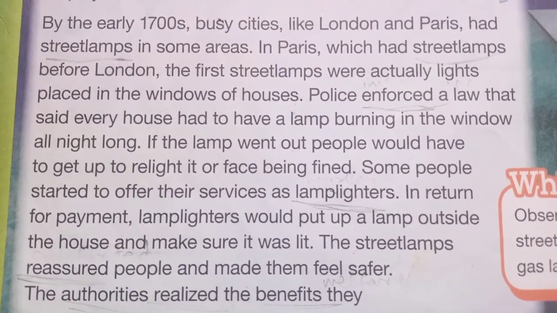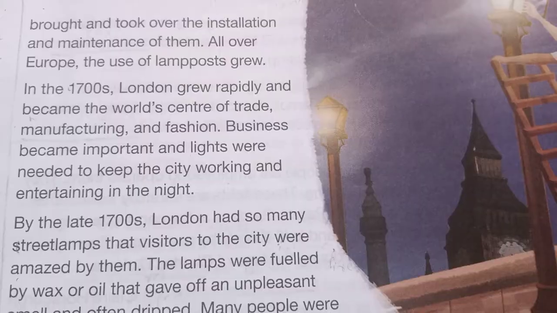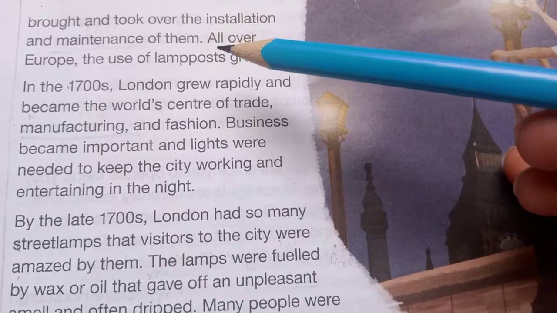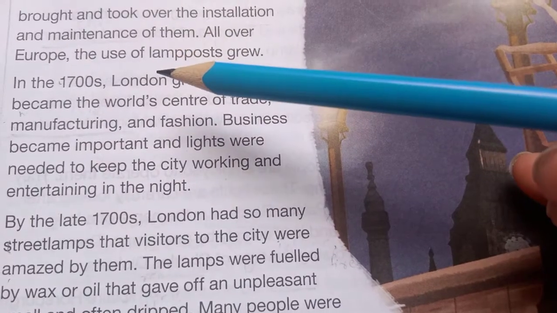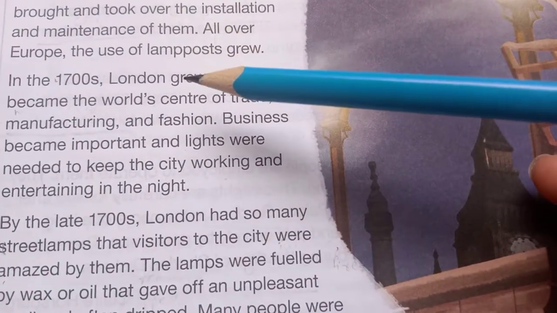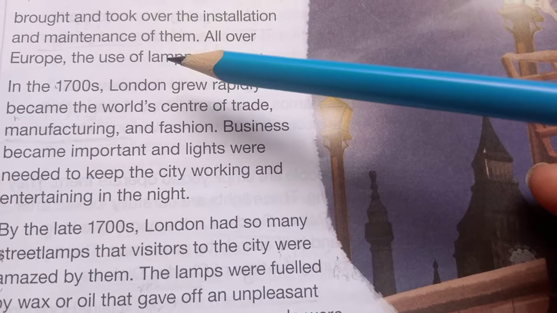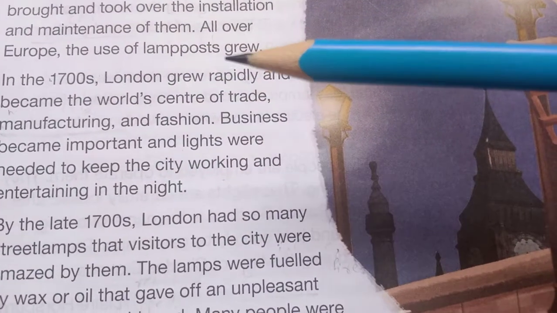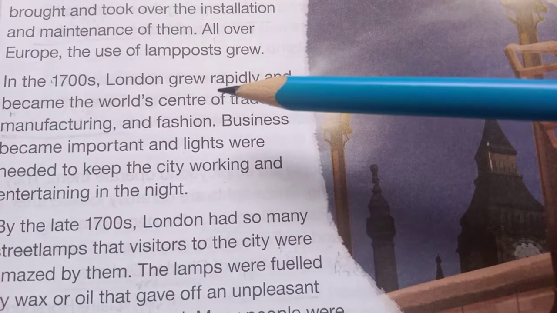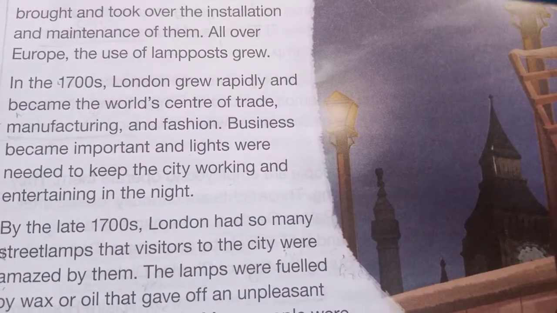The authorities realized the benefits. They took over the installation and maintenance of them. So the people in power now thought that this step was very beneficial for the common people. All over Europe, the use of lampposts grew. The lampposts, the street lights, started to grow more and more.